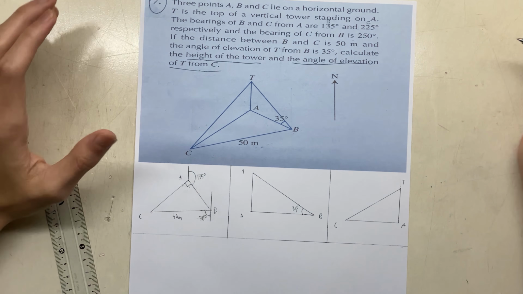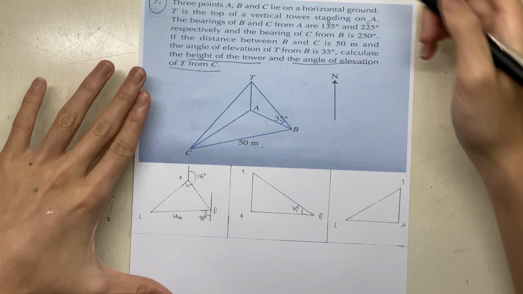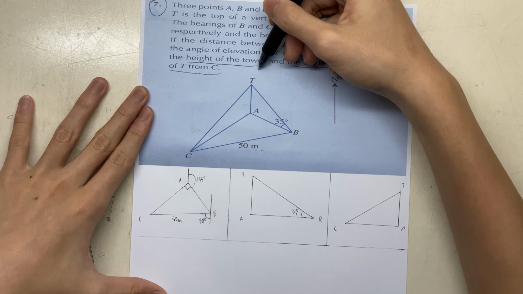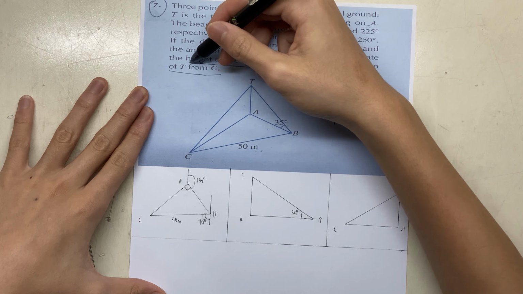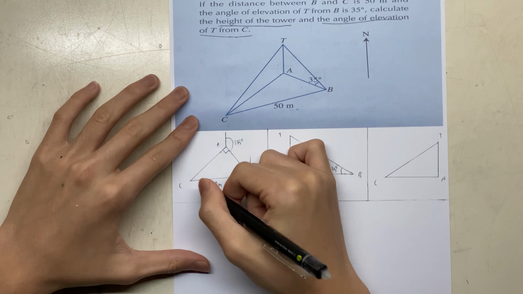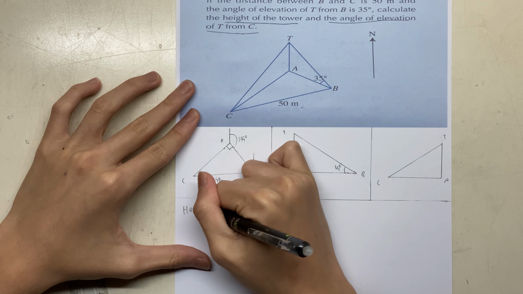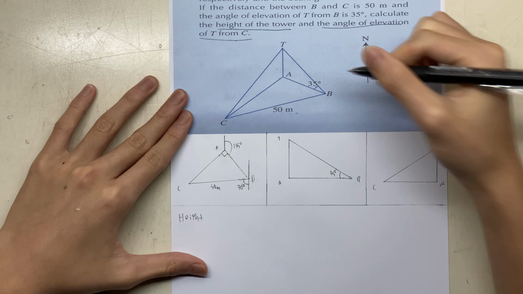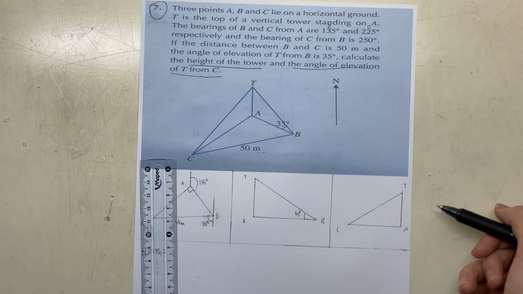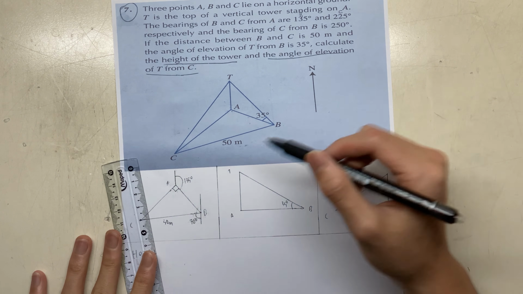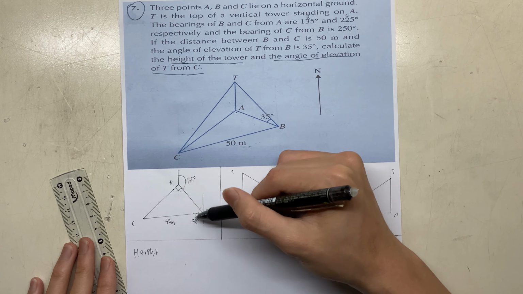Now this question number 7 has 2 questions, the height of the tower and the angle of elevation. We solve the height of the tower first. The height of the tower is TA. Now to find TA, we first need to find angle ABC, this one.